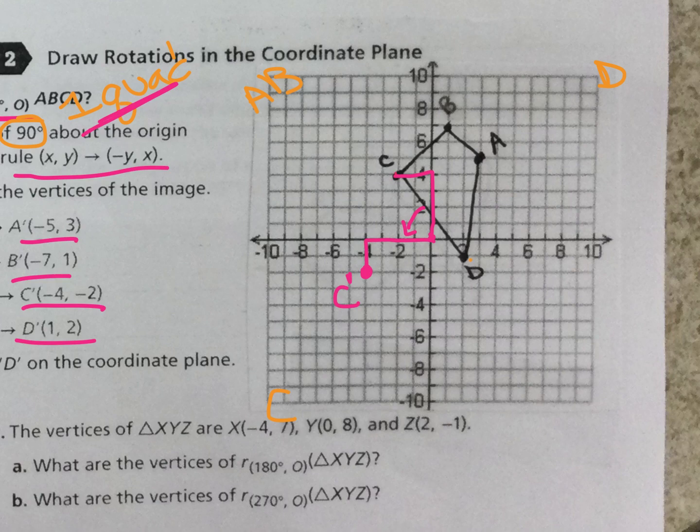So now let's do A. Well, A, I'm going to go out 1, 2, 3, and then up 1, 2, 3, 4, 5. So I'm going to move 1 and do the same thing. And there's my A prime. B, I'm going to go out 1 and 1, 2, 3, 4, 5, 6, 7. Do the same thing. And there's my B prime.